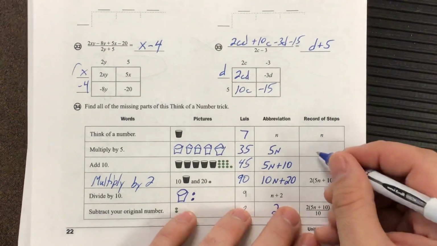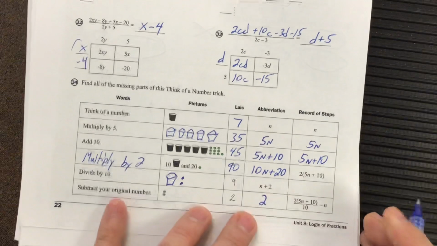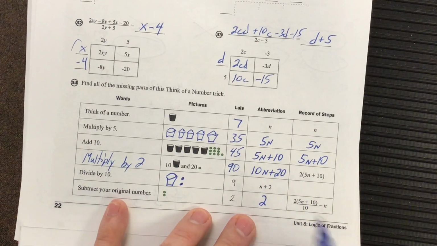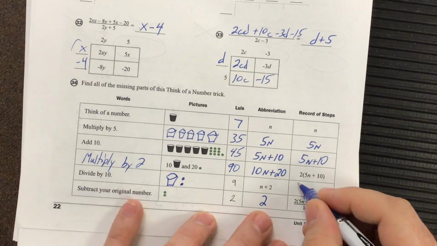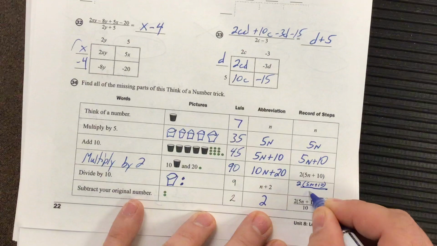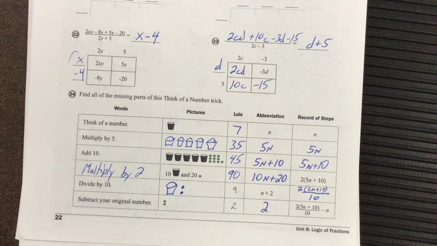Okay, record of steps. That's going to be the same thing. Then why is it even there? Well, because it's showing you that you take 2 times it, which we did. Next one is the whole thing divided by 10. You can see the abbreviation is a lot better to deal with.